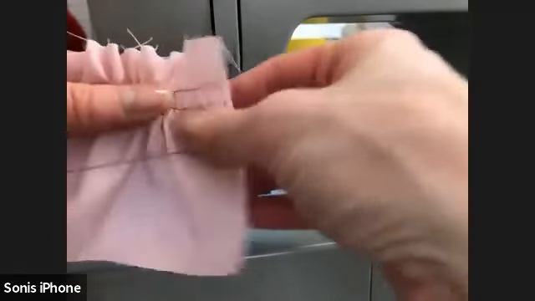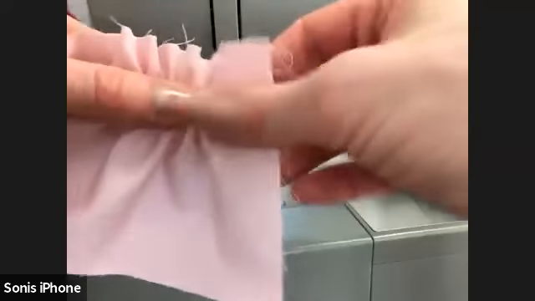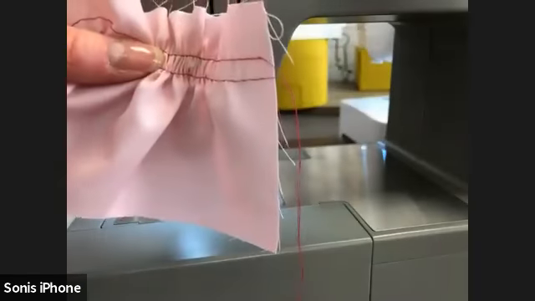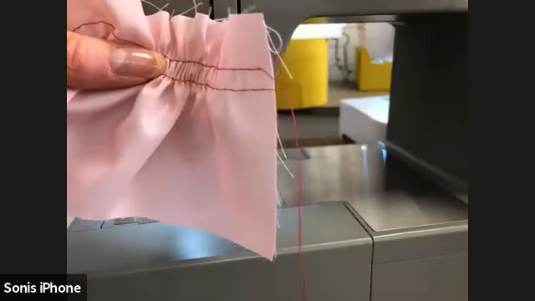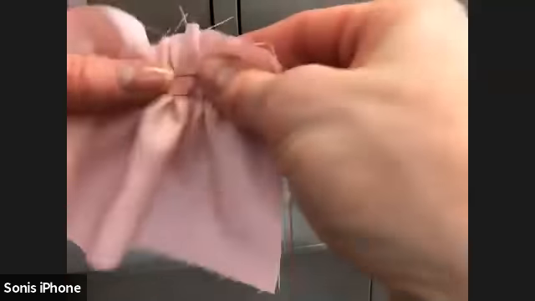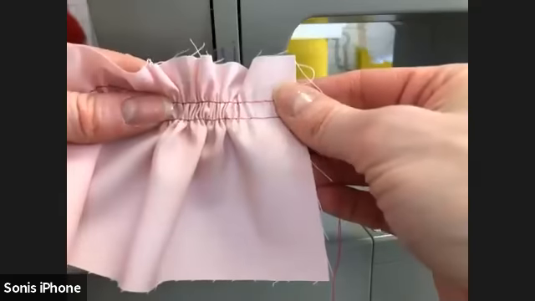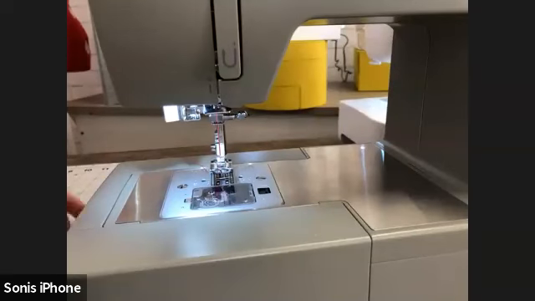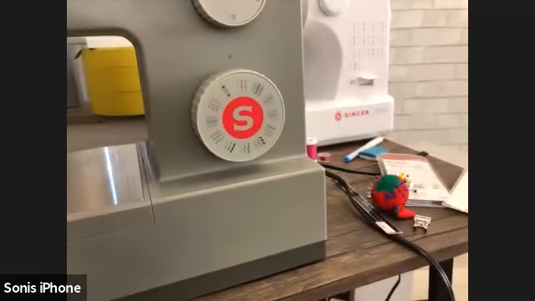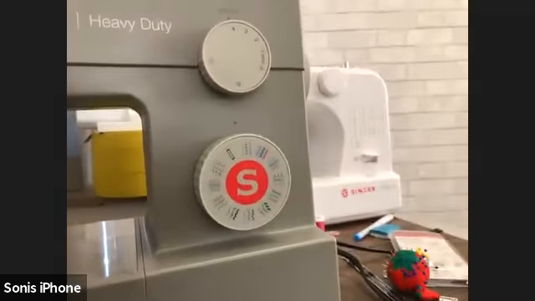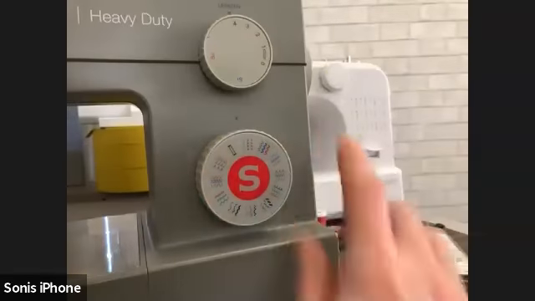2 rows of stitching, super long straight stitch, and low tension, took it down to 2. So it depends on your machine. But now I'm going to move to a zigzag stitch, everyone. So this is our next stitch that we're going to talk about, and that is our zigzag.